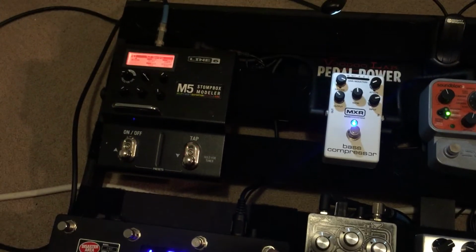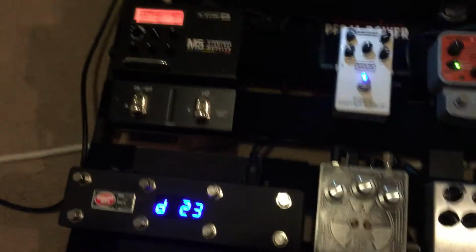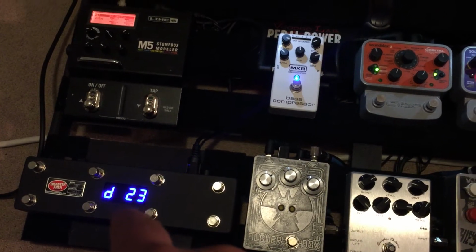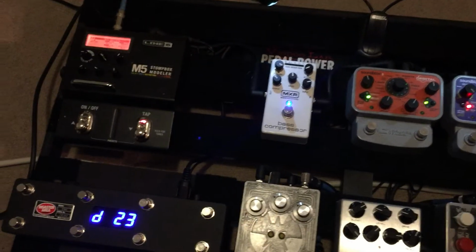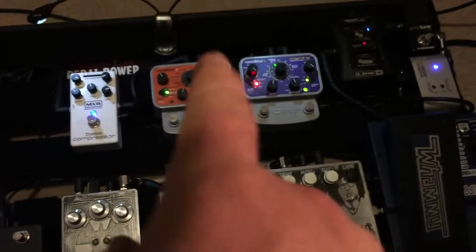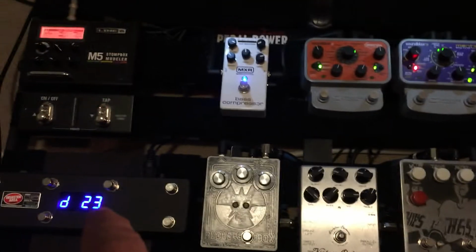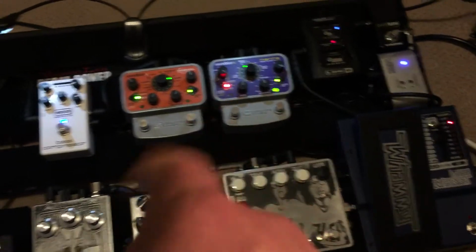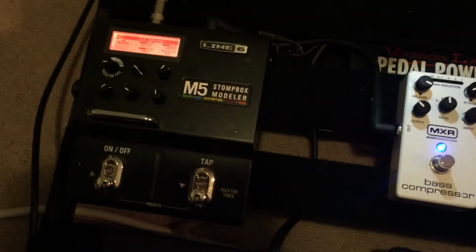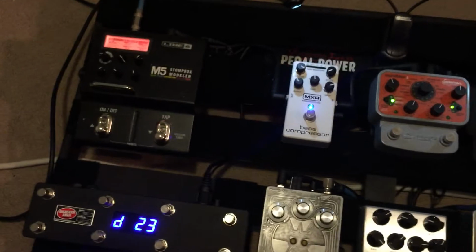On the M5 I have preset number 24 set as just a bypass. It's one of the limitations I've run into with the DMC-8D. It will bypass Eventide pedals, the H9, and the Strymons. But what happens with these is when it sends out a bypass signal, these don't see it. So I have to work around that. What we do is create a patch on there that's just a bypass patch. Same with those two. So MIDI change 0 on them is bypass. Program change 23 on that one is a bypass.